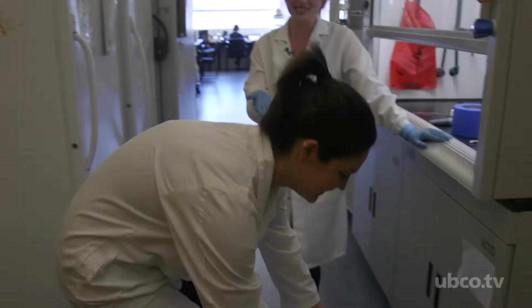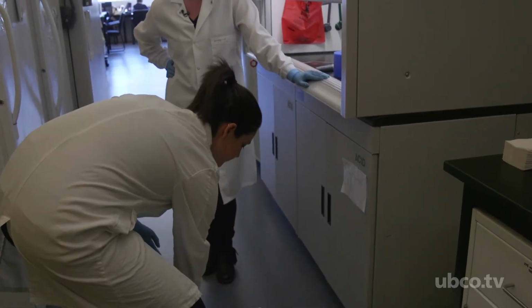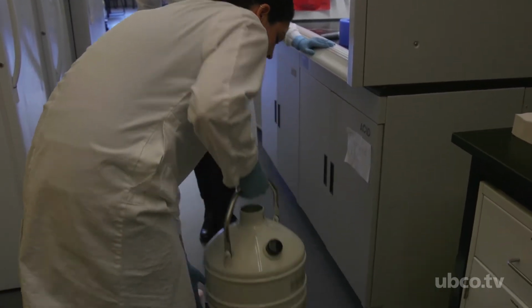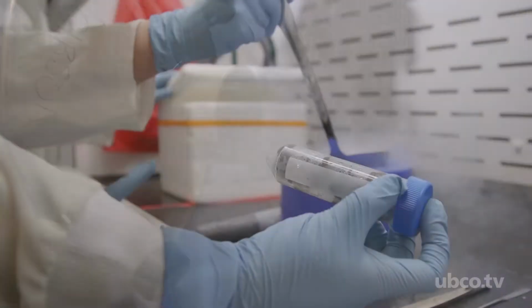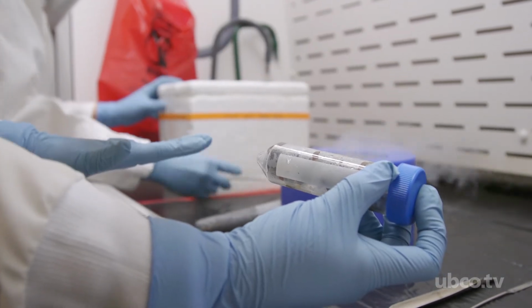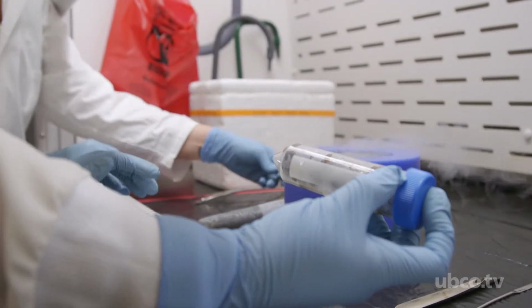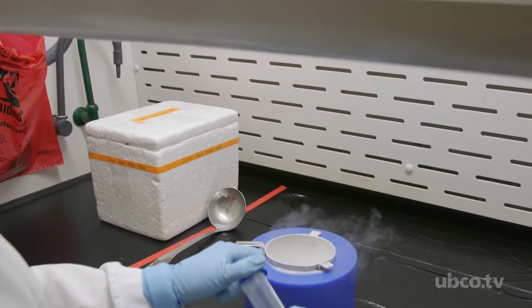Hi, I'm Jacqueline. This is Deanna. And we're going to be doing a stool homogenization. So Deanna is currently pouring out our liquid nitrogen. She is adding liquid nitrogen into our insulated bowl in order to pre-chill the bowl so that we can add the sample that was so graciously donated by Nishat. Now that the bowl has chilled down, we're going to add our sample.